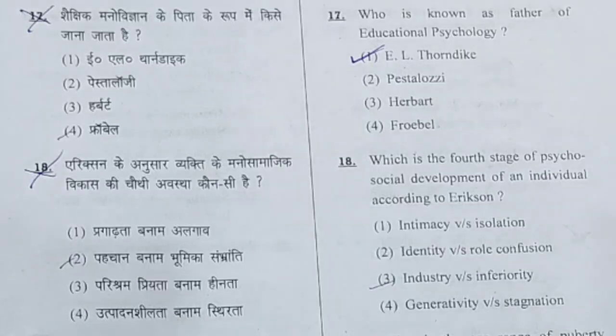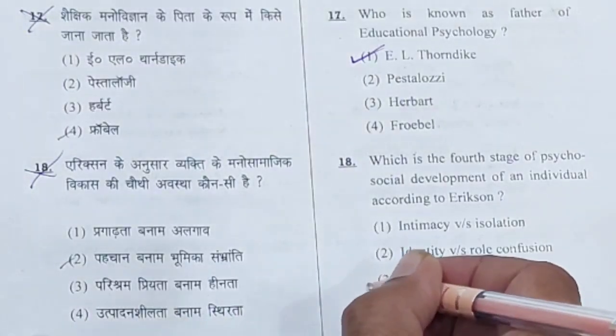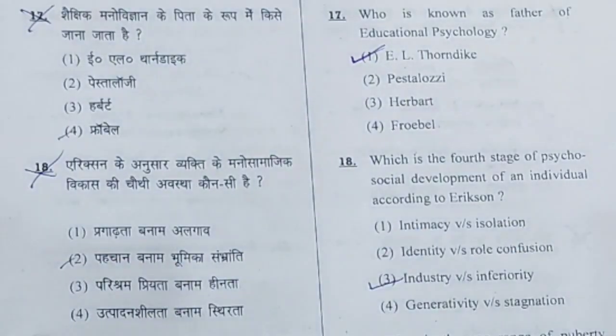Now 18th one. Which is the fourth stage of psychosocial development of an individual according to Erikson? Option 1, intimacy versus isolation, option 2, identity versus role confusion, option 3, industry versus inferiority, option 4, generativity versus stagnation. Correct answer is option 3, industry versus inferiority.